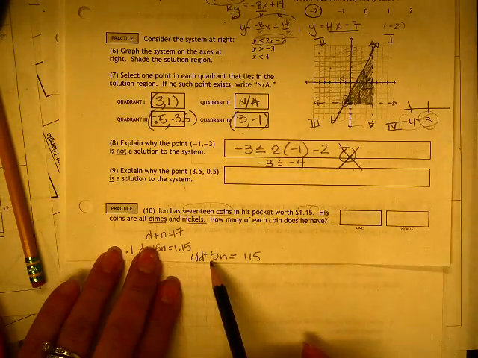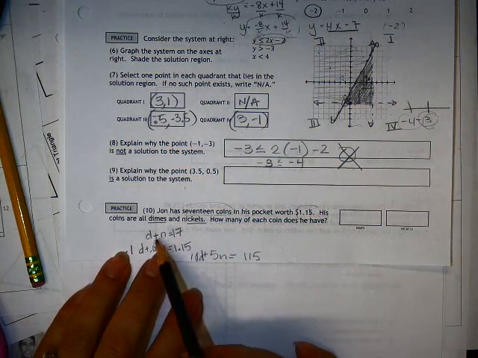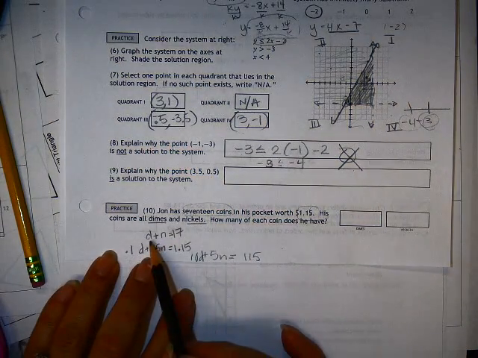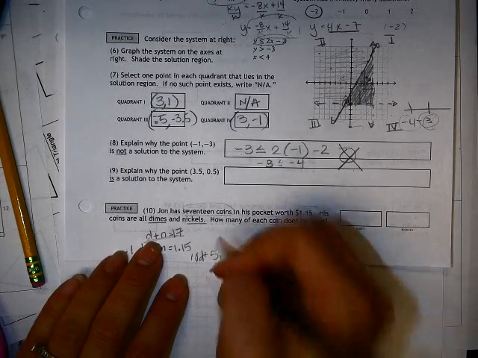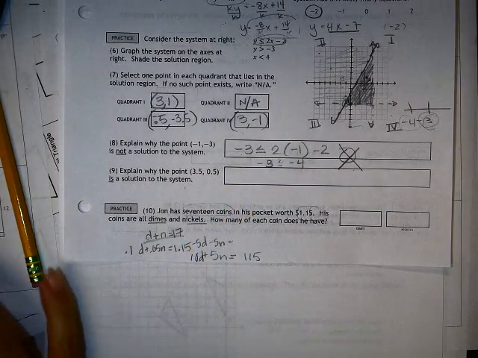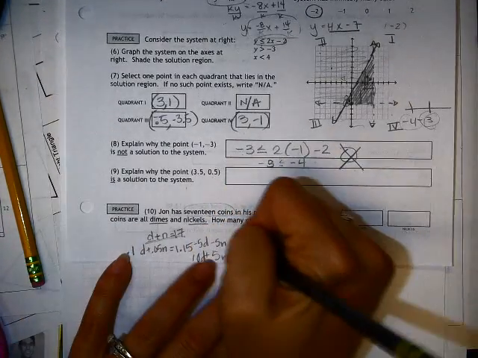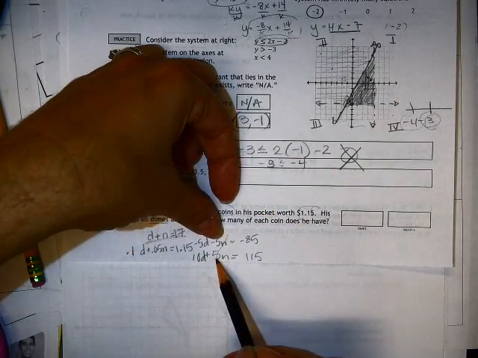I'm going to go ahead and use the combination method. So I'm going to go ahead and multiply through this by -5. That'll be a -5D, and then a -5N, and 17 times 5 is 85, so that's a -85. So when I combine them, those go away.